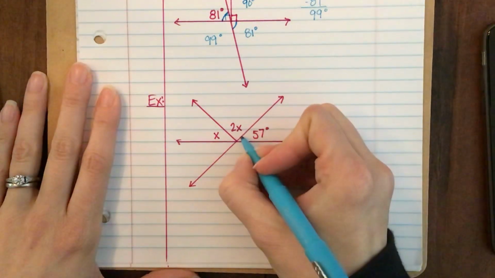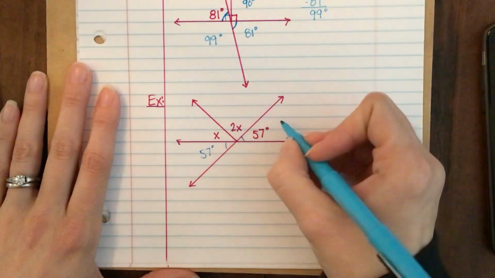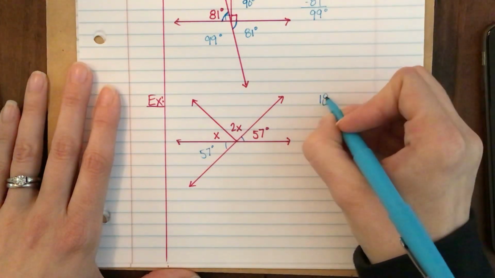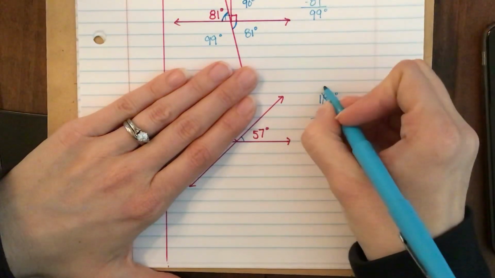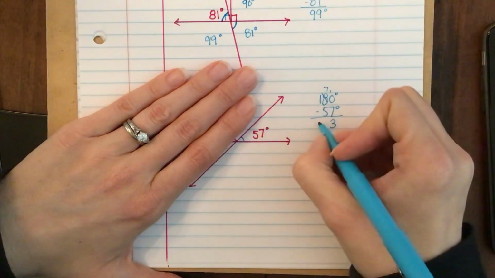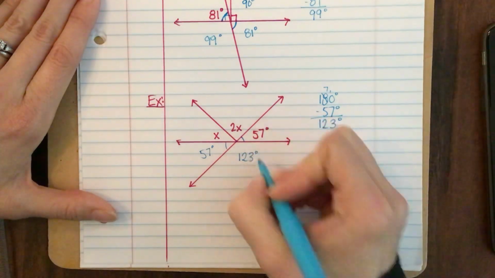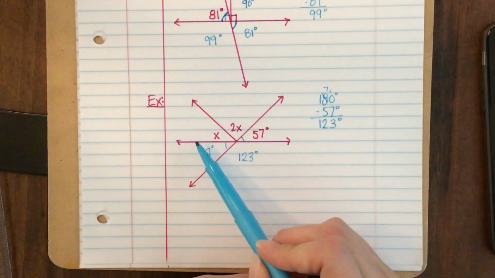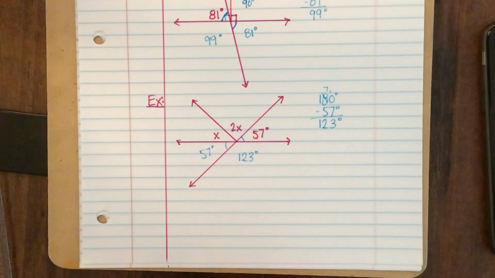So I'm going to start here. I'm going to say that this angle and this angle are vertical angles, so this is 57 degrees. Now, these two are supplementary to each other, so this is going to be 180 degrees minus 57 degrees. Okay, this is 123 degrees. Now we need to find x. Like I said before, you can take this x plus 2x plus 57 and set that equal to 180 degrees because they're supplementary. They add up to 180.